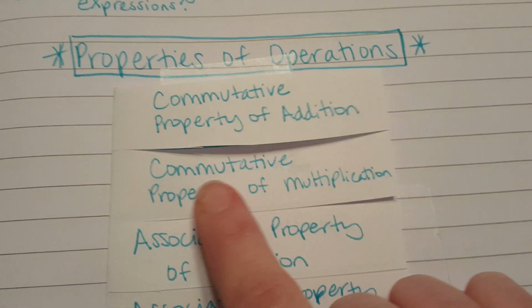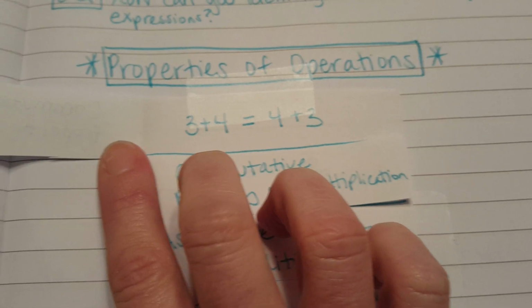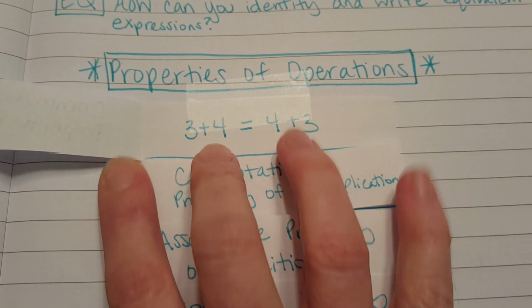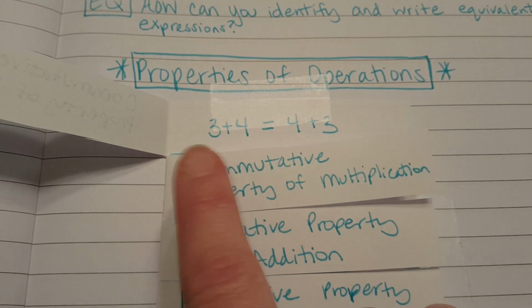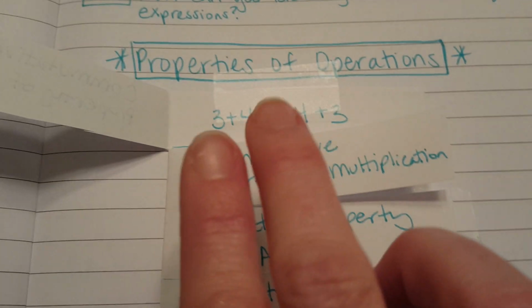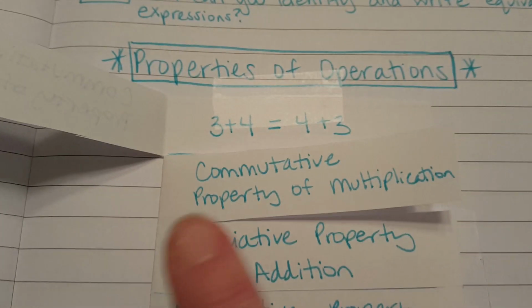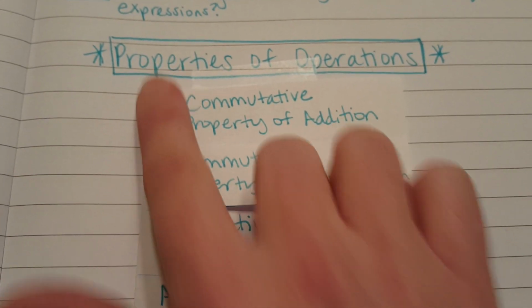The first tab says commutative property of addition, and the example for that is 3 plus 4 equals 4 plus 3. So basically what this property is saying is we can switch these. It doesn't have to be in a certain order with addition, because they can switch. 3 plus 4 is 7 and 4 plus 3 is 7. So it doesn't matter which one comes first.